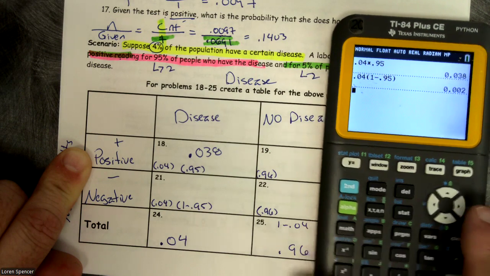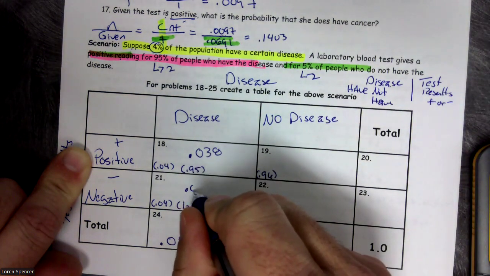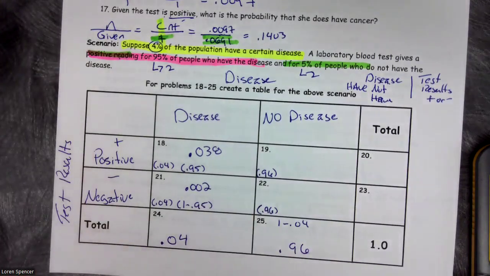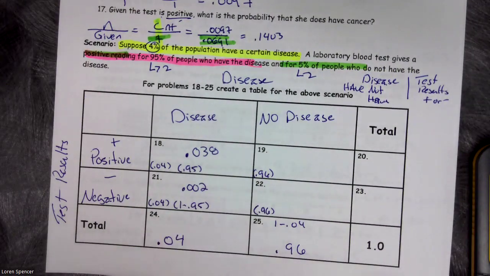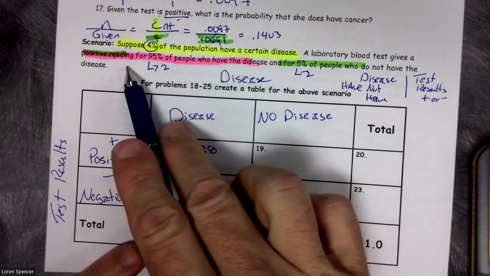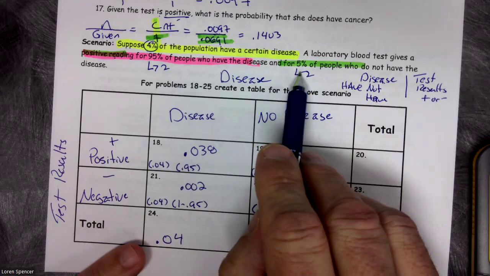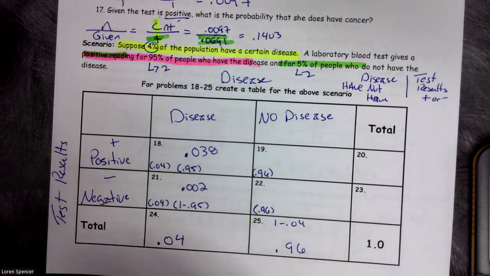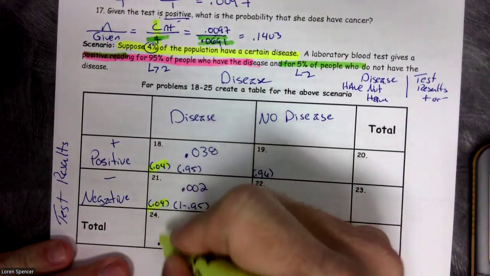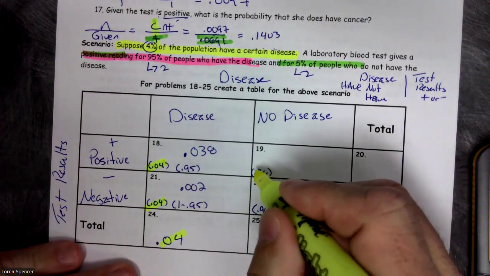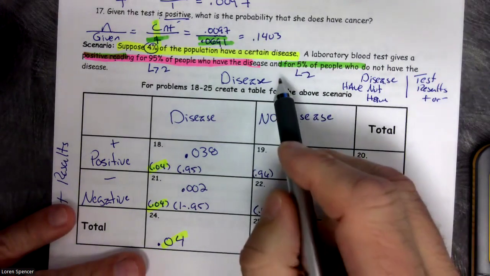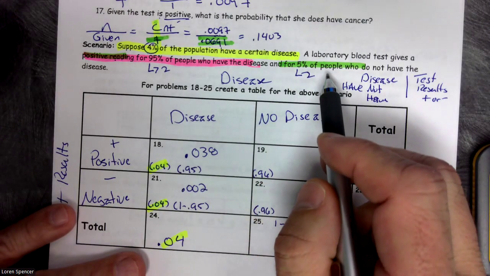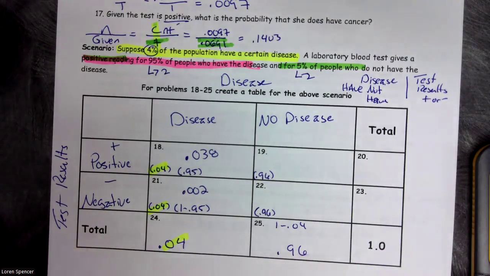Here, positive reading for 5% who do not have the disease. By the way, I guess I can highlight this like this, and who do not have the disease. So they do not have the disease. So 5% for do not have the disease, but it's positive. So that means this right here is also 0.05. And this is going to be 1 minus 0.05.